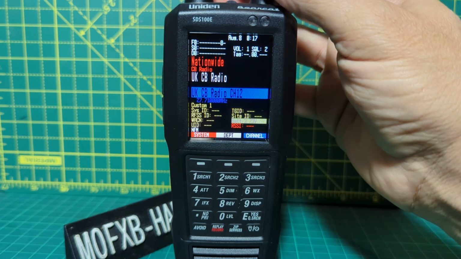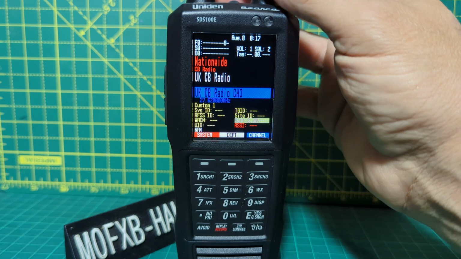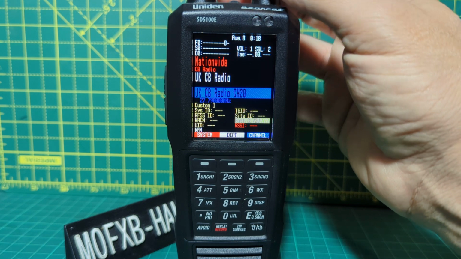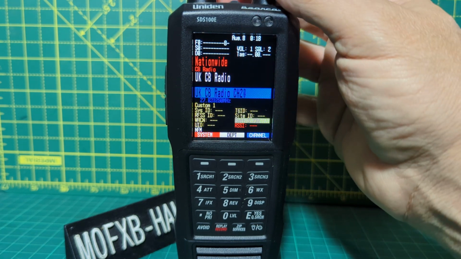look, there's all our CB channels. I don't think we'll get much because we haven't got a CB antenna here. We're not near any CBing. And you can actually set the lights to flash if you want to.